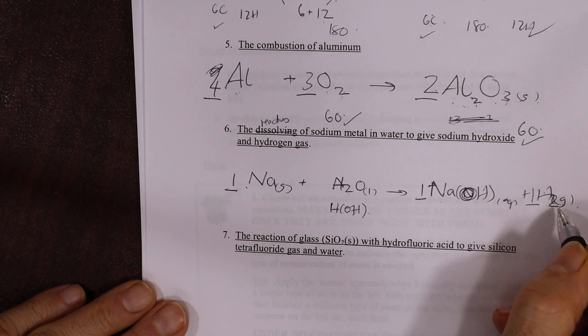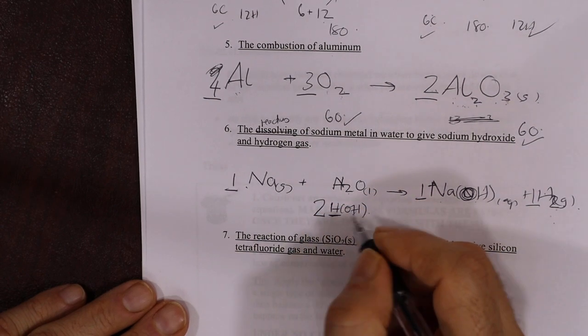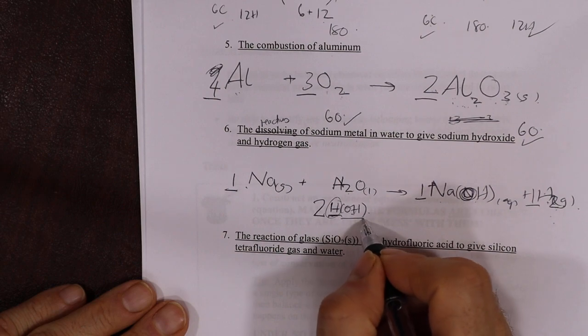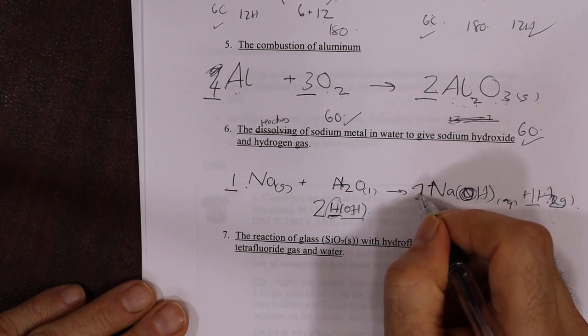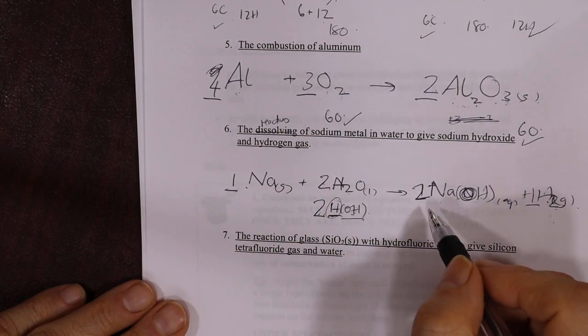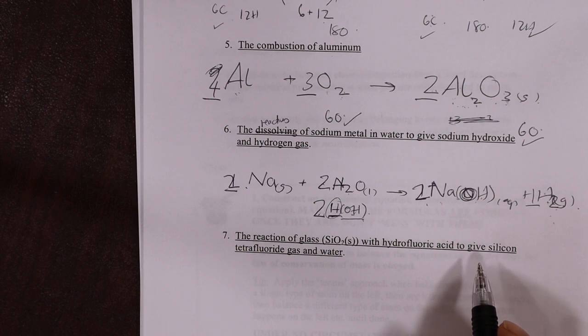Oh, that's the problem, right? Because I got 1 hydrogen with 2 H's. There's my hydrogen, right? So I'm going to need 2 of these things. So I get 2 H's, 2 H's. That gives me 2 hydroxides as well. So 1 in there, so there's 2 there. Put the 2 there. So 2 sodiums, 2 sodiums. Now, my recommendation is you actually kind of try and memorize this one.